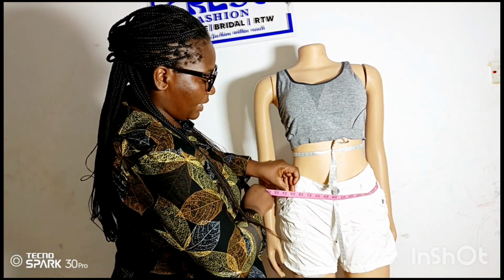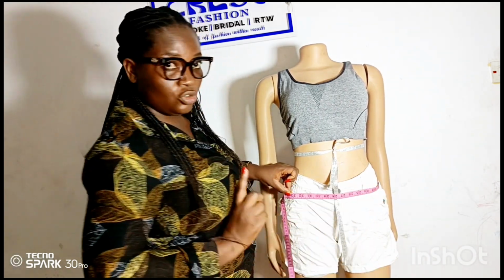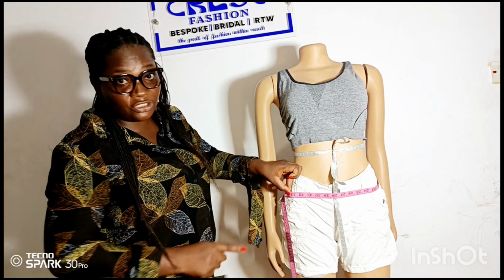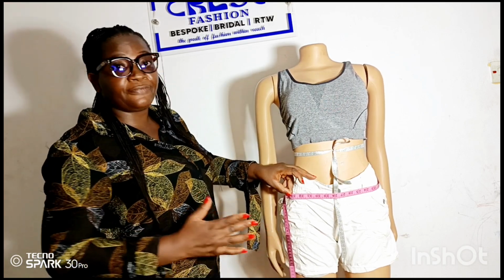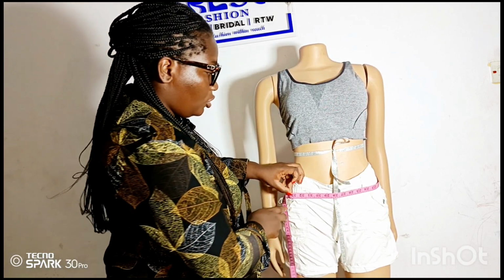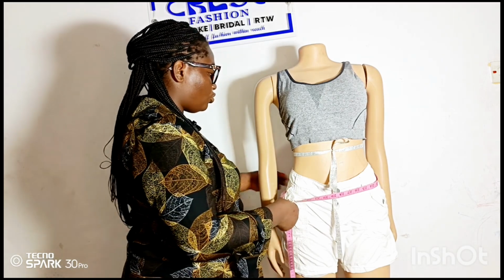Measure your upper hip line circumference. You measure it with one finger. Please let it just be one finger. If you put plenty of fingers, it will affect the measurement. So you measure it. Then you come down to your hips.